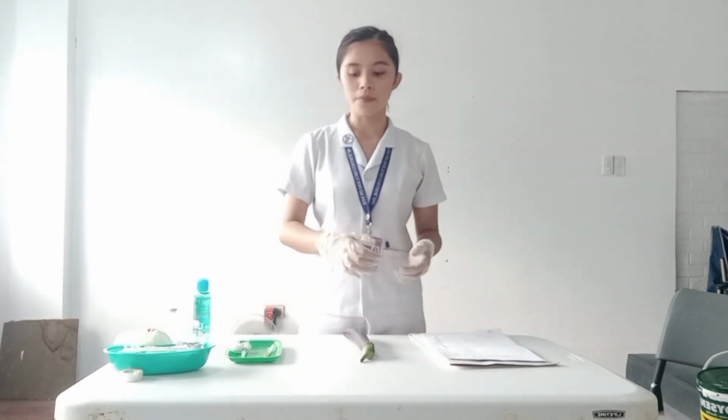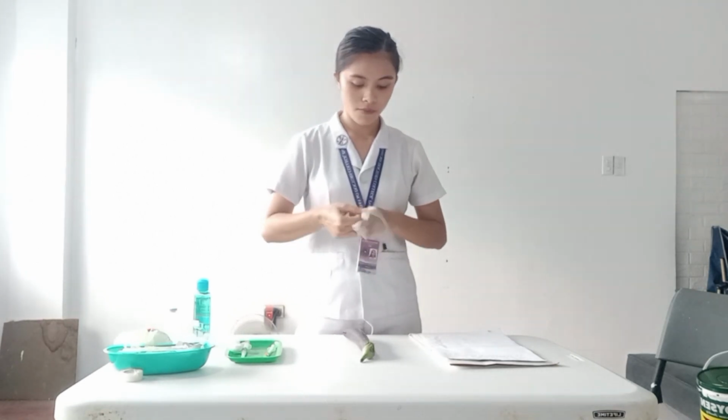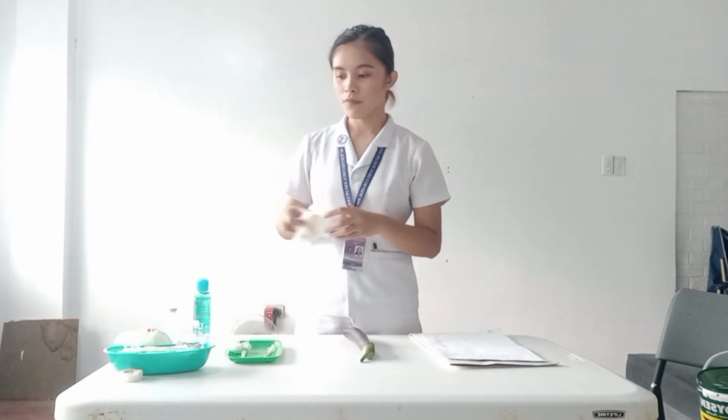So now dispose the used syringe. Do not massage the area because it can disperse the medication into the tissue or out through the needle insertion. So I can now remove and discard my gloves. Do not recap the needle in order to prevent needle prick injury. Then I have to perform hand hygiene to deter the spread of microorganisms.